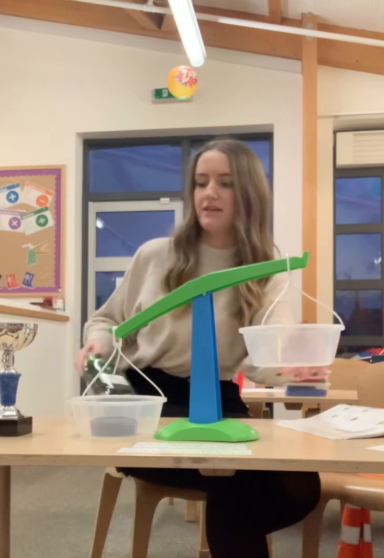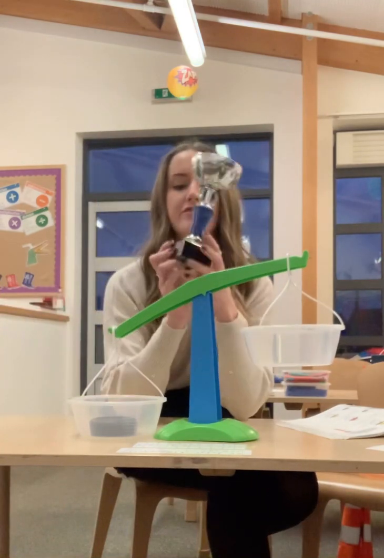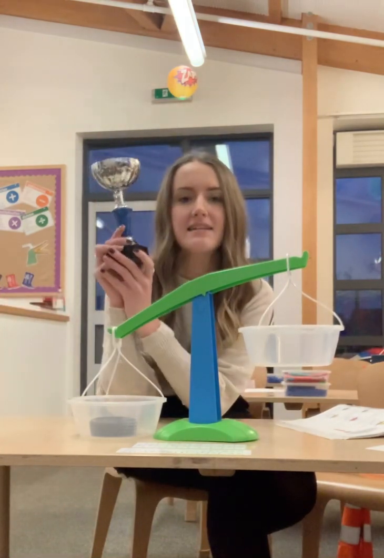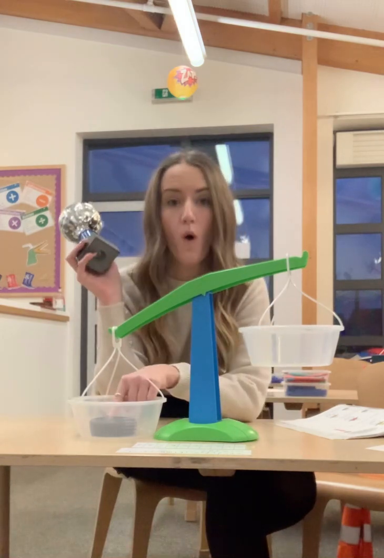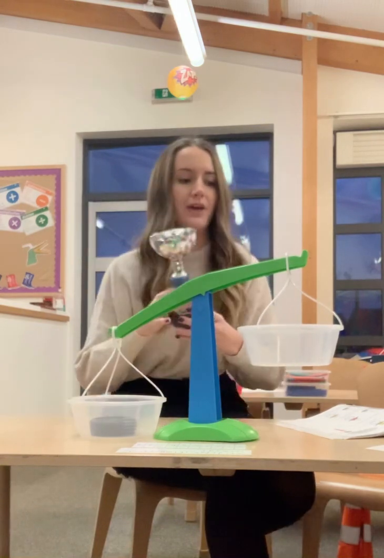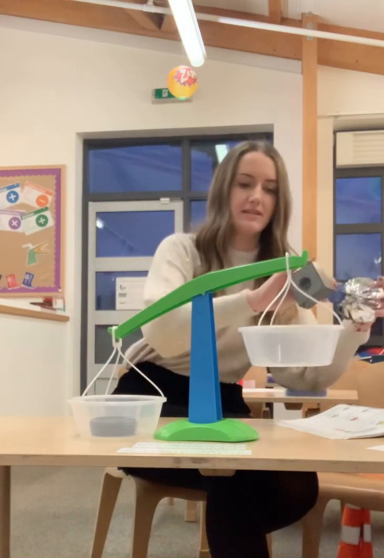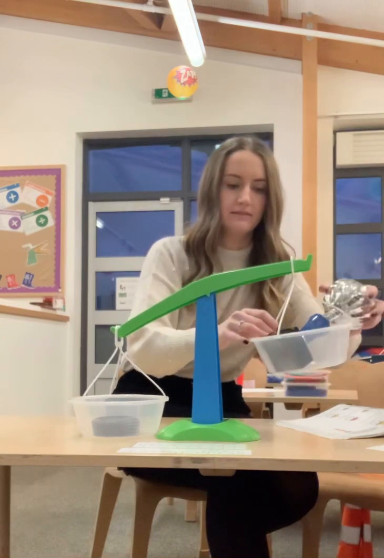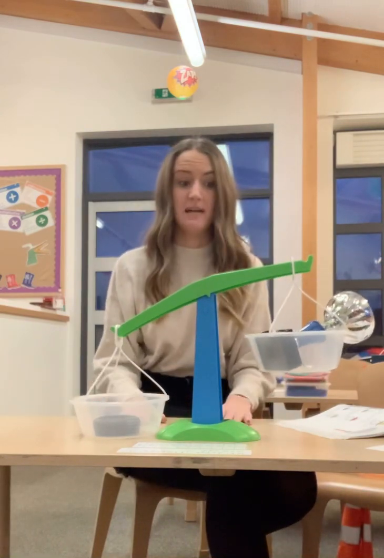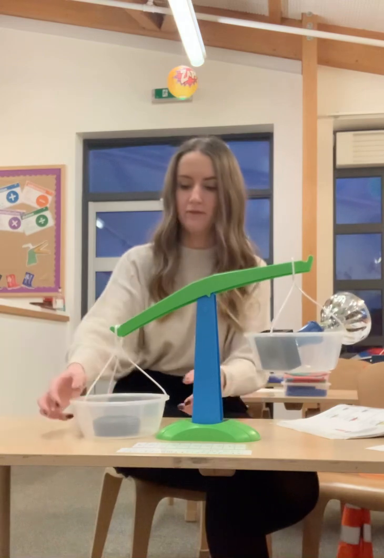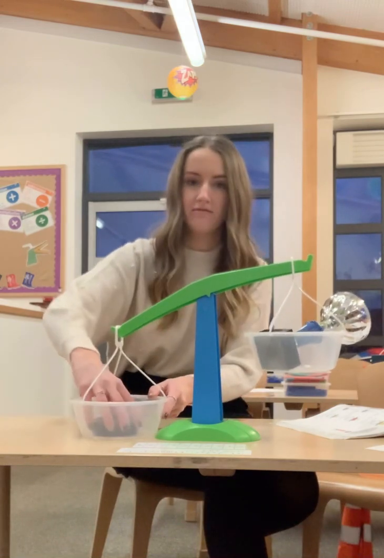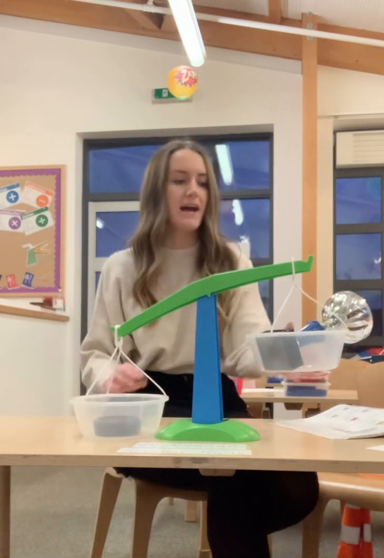Okay, so this time I've got a trophy. Do you think the trophy is heavier or lighter than 1 kilogram? Okay, let's see if I can fit it in. The same, it is lighter, isn't it? Okay, it's barely moved. This side is pushed down further because the kilogram is heavier.